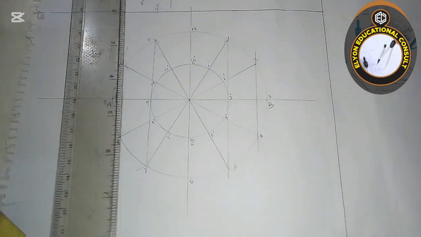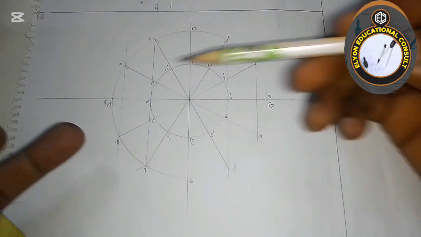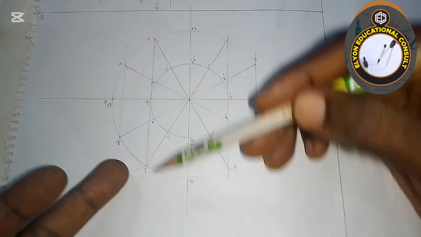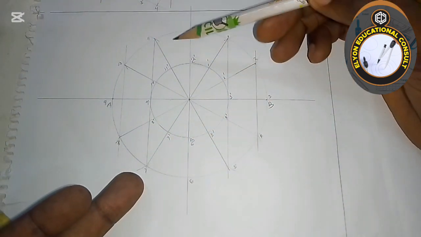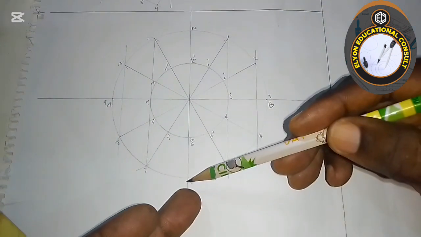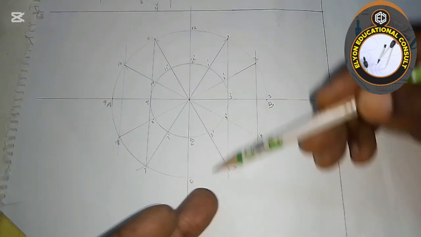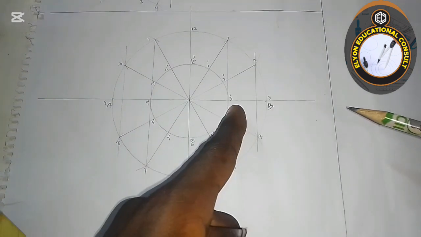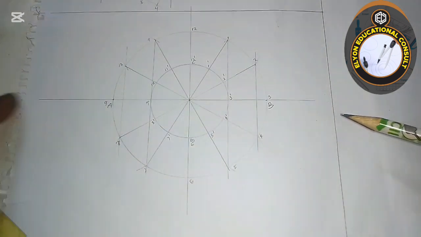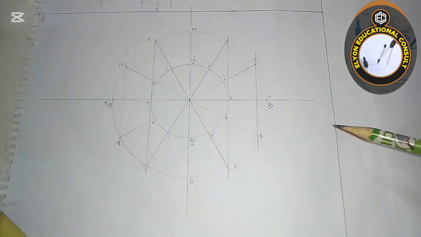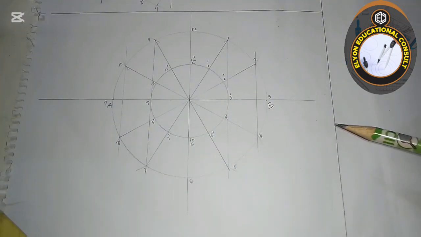Another way you can easily understand this is that all the numbers without prime are joined vertically. They are joined vertically. You can see, this is joined vertically, this is joined vertically. Then all the numbers with the prime are joined horizontally. You can see 3 prime and 9 prime join horizontally. So I'm going to do that across now.